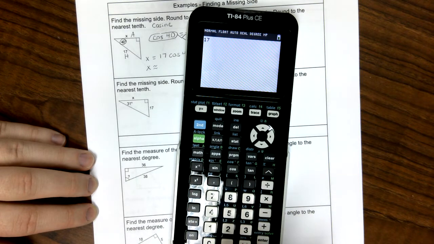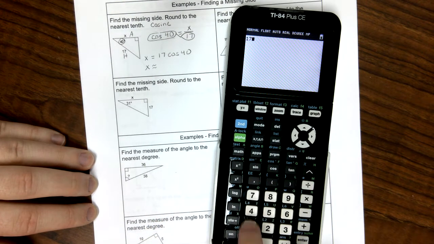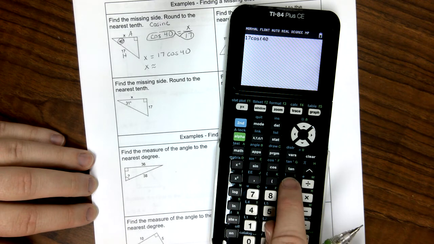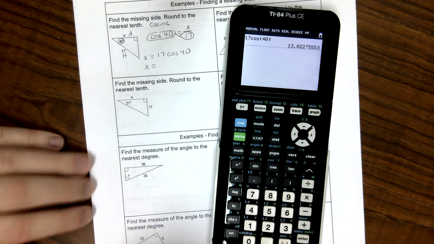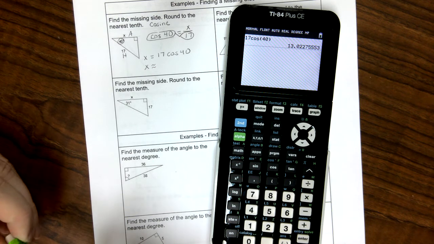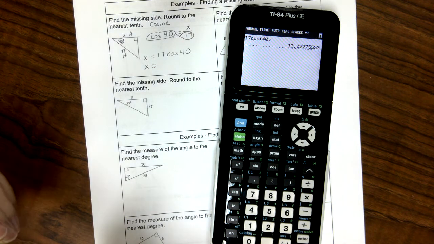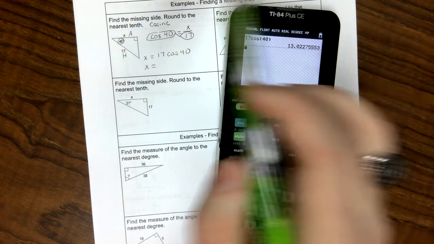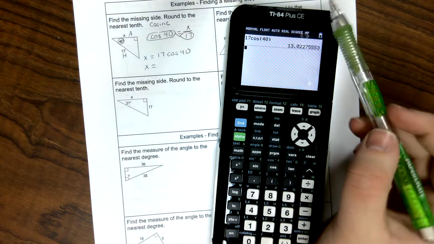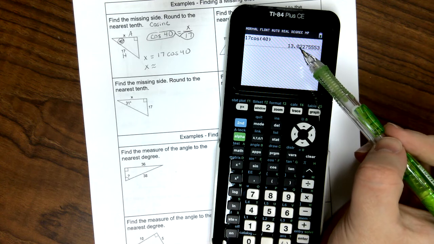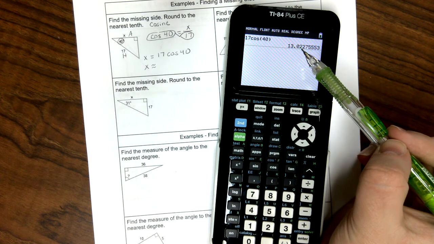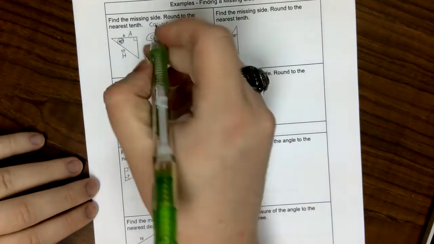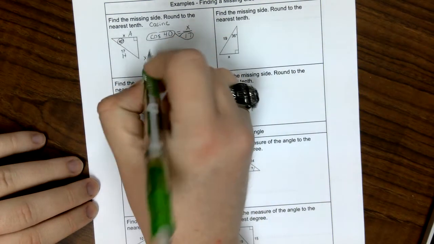17. Where's cosine? It's right here. So just hit cosine, and then type in your 40, close it, and hit enter. Now, more than likely, you're going to get big nasty decimals. Okay? That's just how sine, cosine, tangent work. So I've instructed you to round to the nearest tenth. So we go to the first decimal place. It's a 0. Look behind it. That's a 2. So it'll just round down. So this is really just going to be 13.